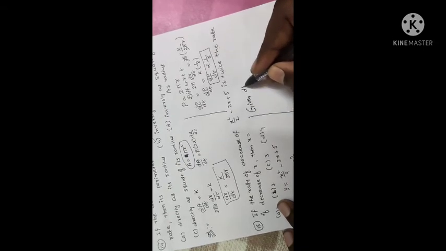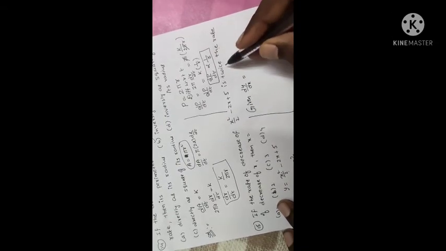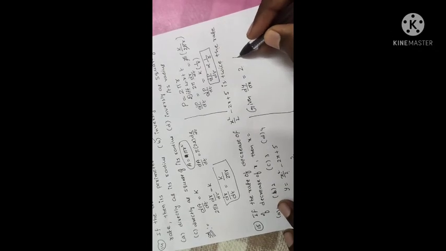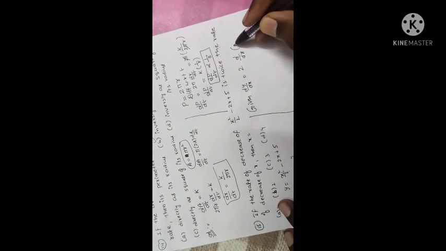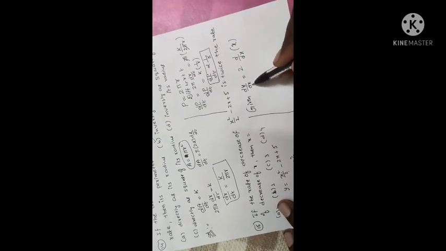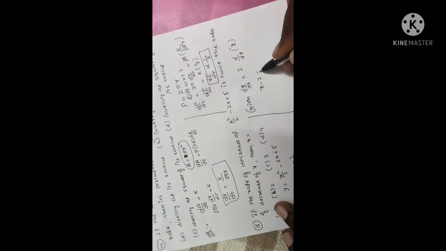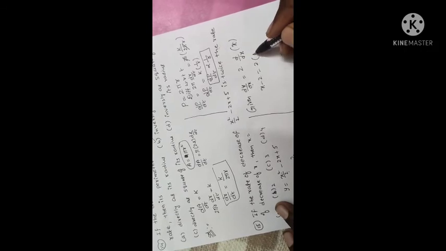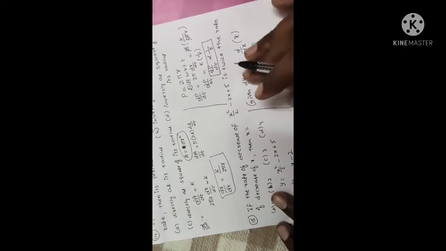Means what is given? dy by dx is twice the rate of decrease of x. dy by dx is x minus 2, that equals 2 into derivative of x, which is 1. Then x minus 2 equals 2. Then x equals 4. That is the answer, x equals 4.